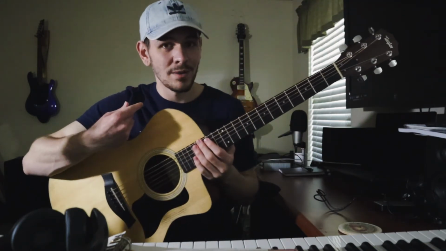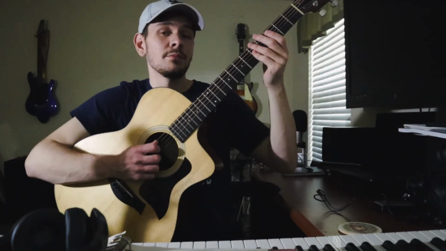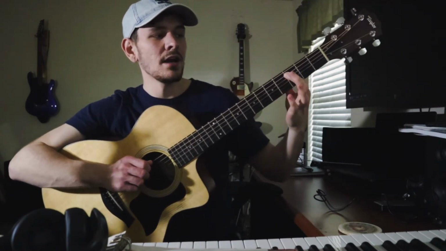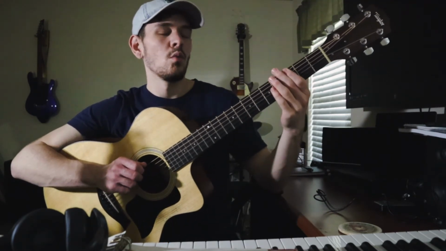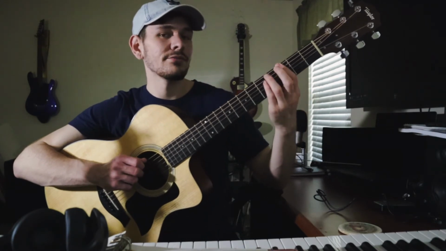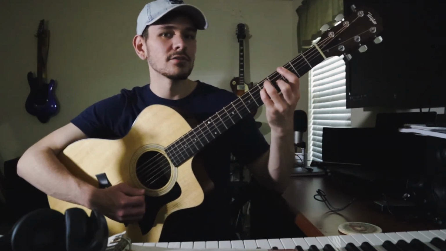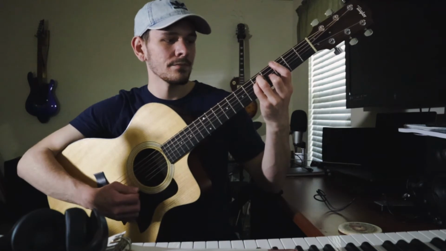We can also do it going back down. So if C is going to be our 1, that's the 3rd fret of the A string, all I have to do is move it down 1 string, stay on the same fret. So 3rd fret of the E string. There's our 5th degree or 5 chord.